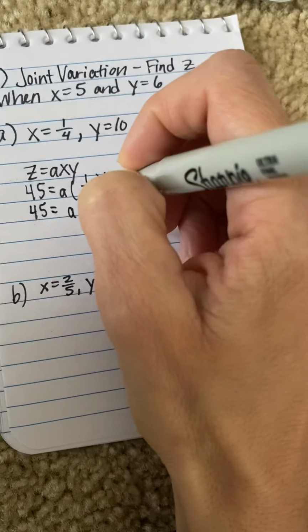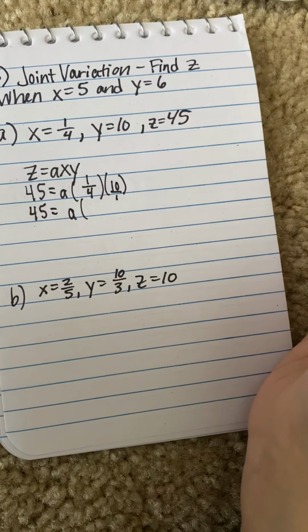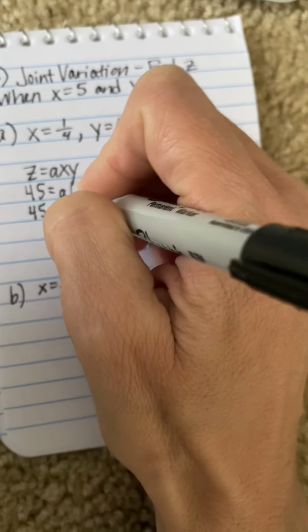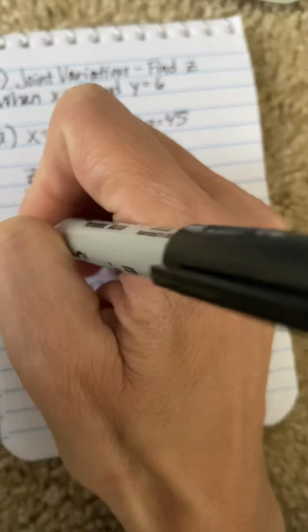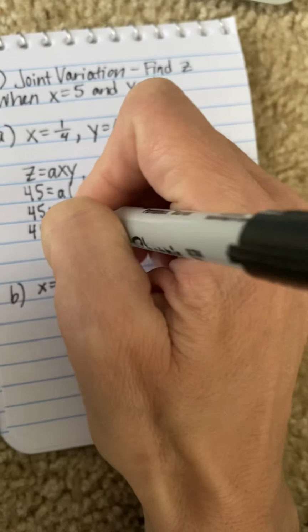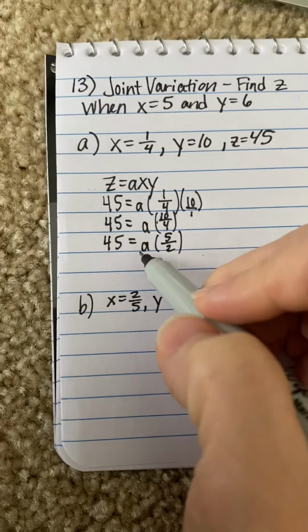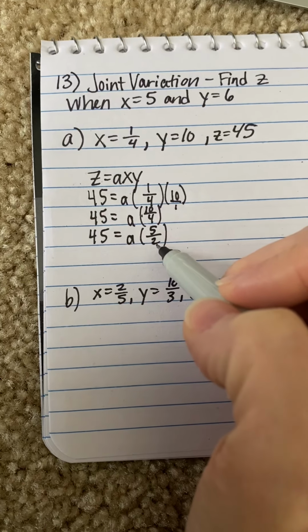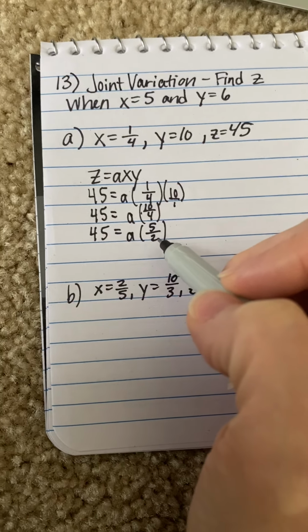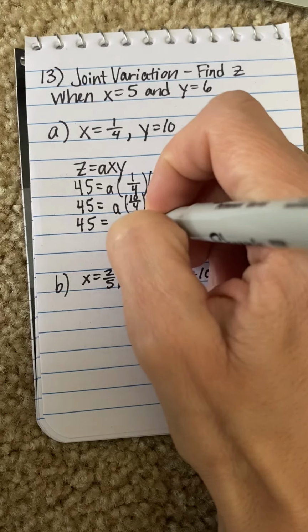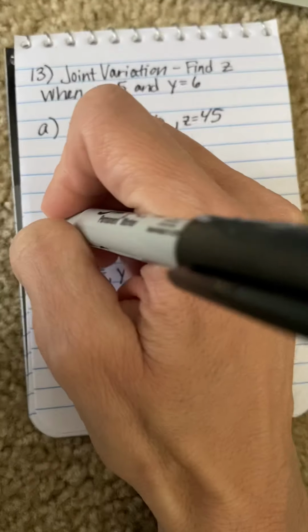So 10 is 10 over 1. So 10 over 1 times 1 over 4 gives you 10/4. But that can reduce, because they're both divisible by 2, to 5/2. So if I want to solve for a, normally I would divide by this, but since this is a fraction, we never divide with fractions. Instead, we're going to multiply by the reciprocal. So we're going to multiply both sides by 2/5.